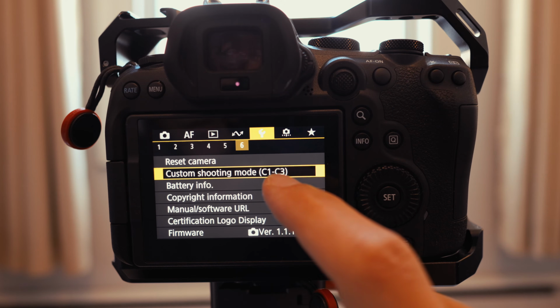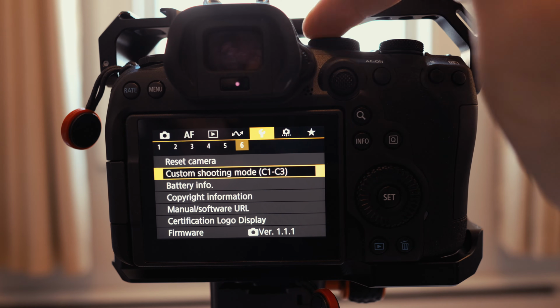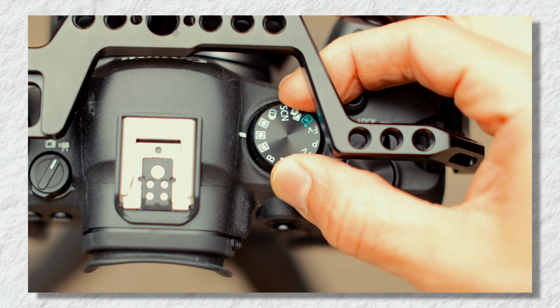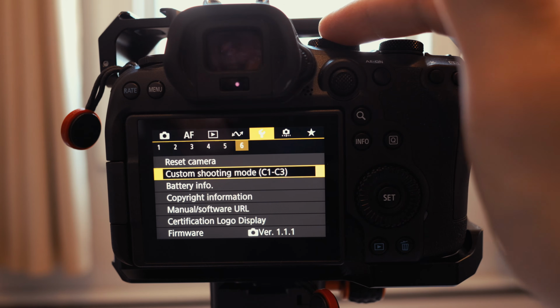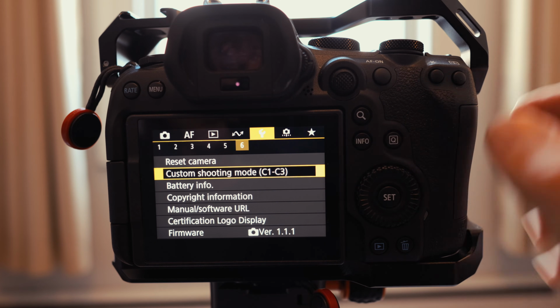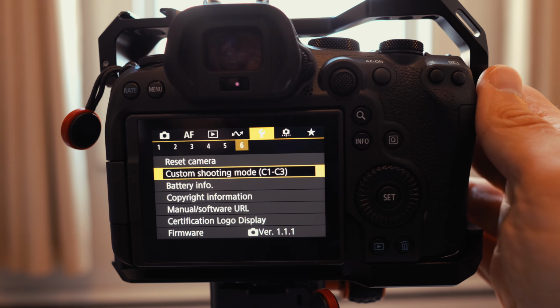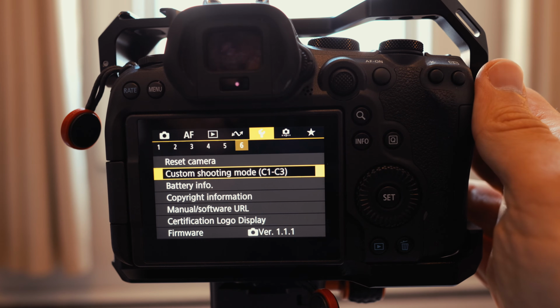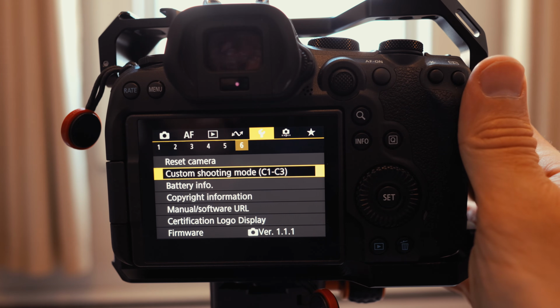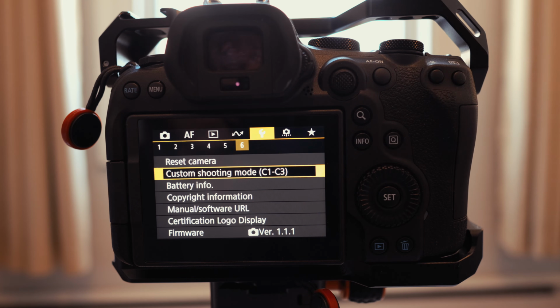Okay, this one is really good because custom shooting modes, C1, C2, C3, are the dials right here on the top. If you want to save your settings to C1, C2, C3, this is where you do it. For myself, C1 I use 4K 24p, C2 is 4K 60p, and C3 is like some crazy frame rate. It's really easy to switch to these settings with C1, C2, C3 now.